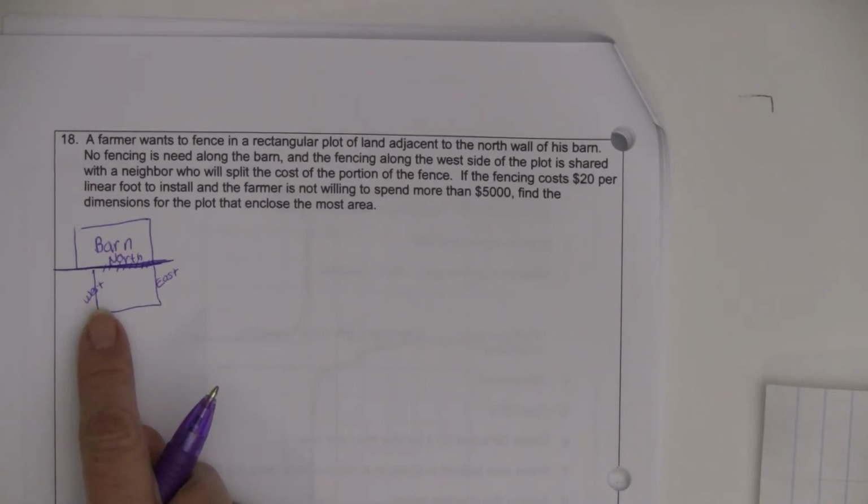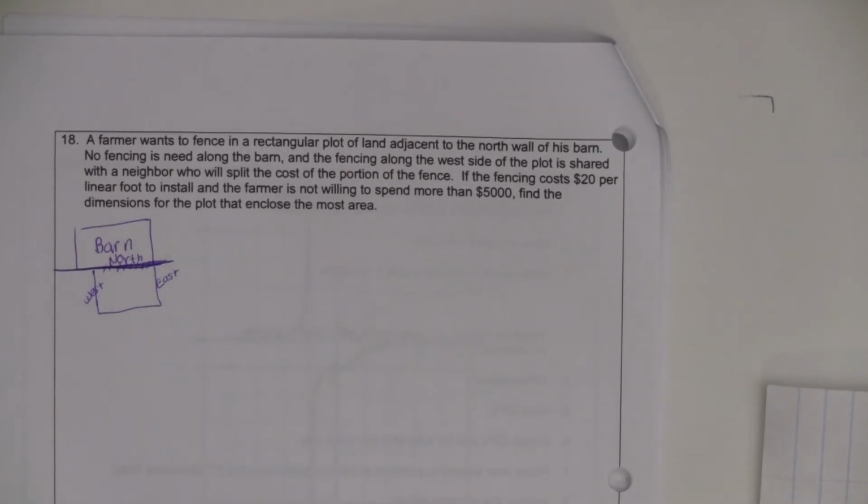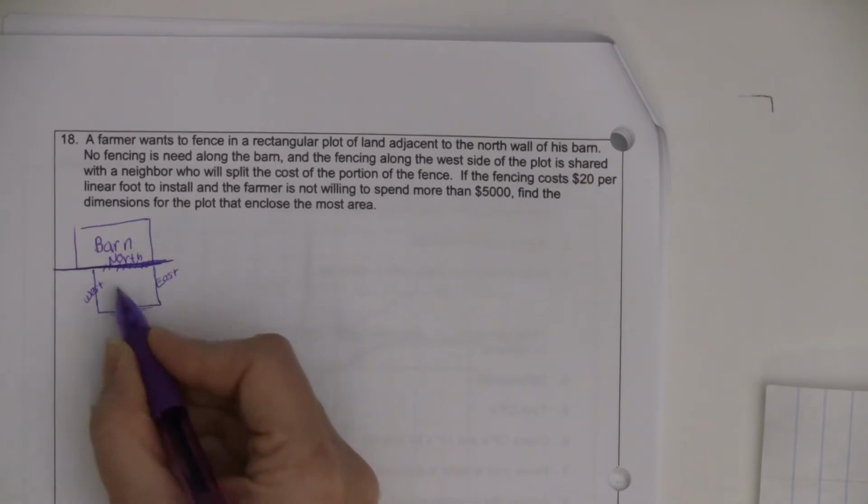The fencing along the west side is shared with a neighbor. This is not very well drawn. How did our neighbor get over there? Oh, okay. Well, just go with it. But that fencing over there is shared with the neighbor, and the other fencing he's going to have to pay for. So along the south side and the east side, he's going to pay for, and along the north, there's no fencing at all.